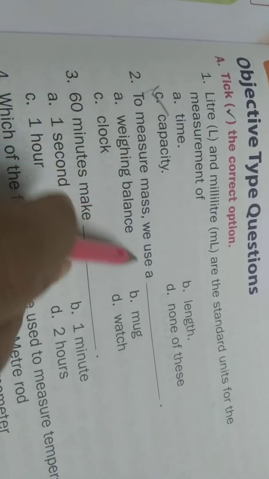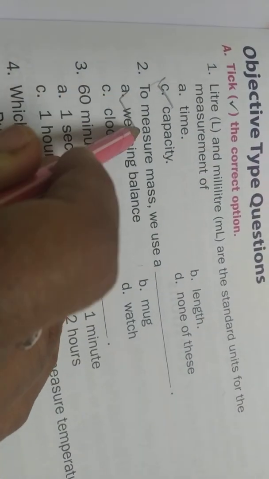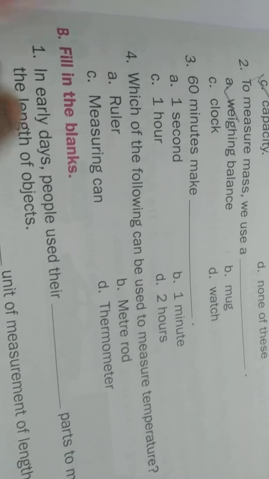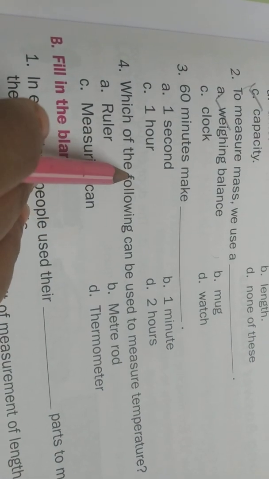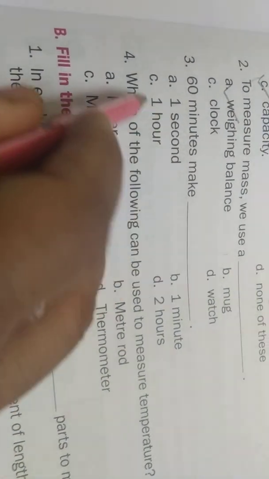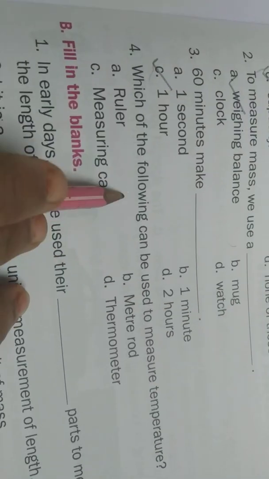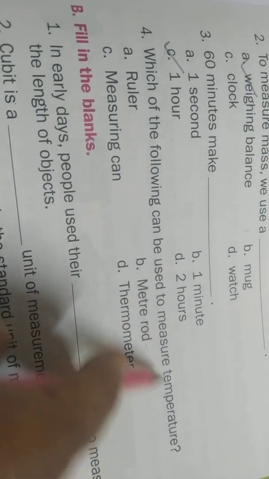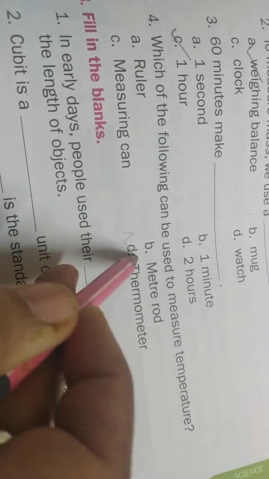Very good. To measure mass, we use a weighing balance. Option A is the answer. 60 minutes make 1 hour. Which of the following can be used to measure temperature? Thermometer. Option D is the answer.